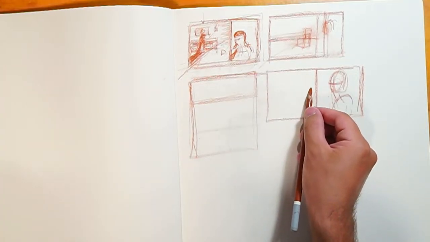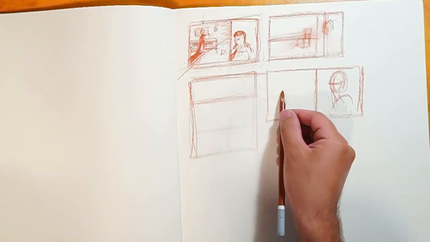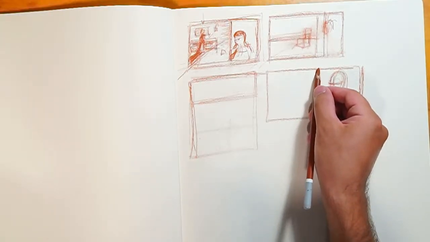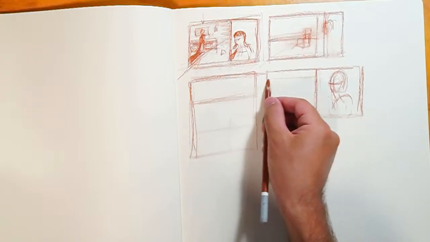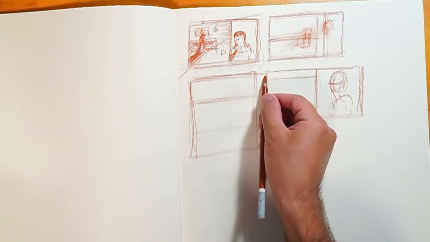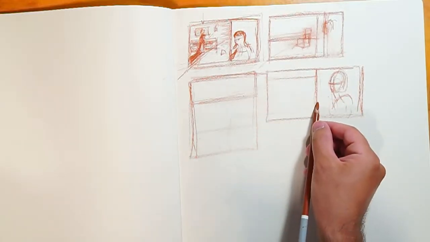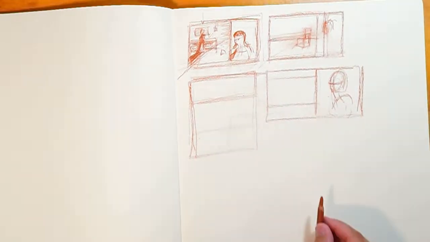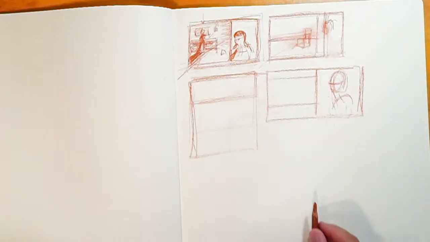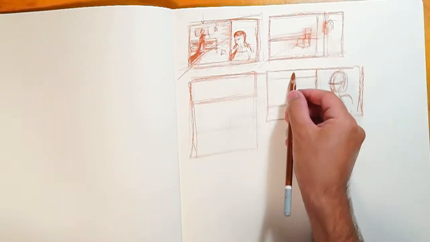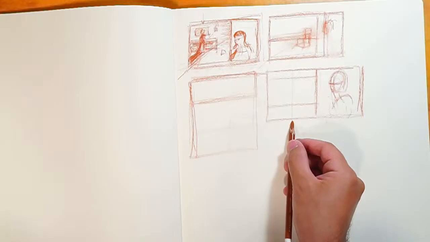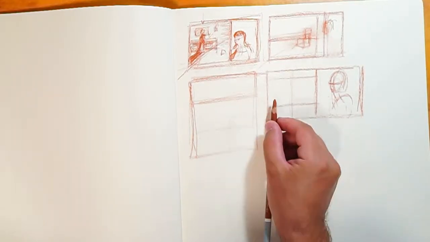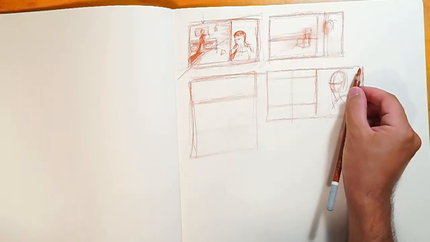And what I'm trying to do is I'm trying to divide the composition up.